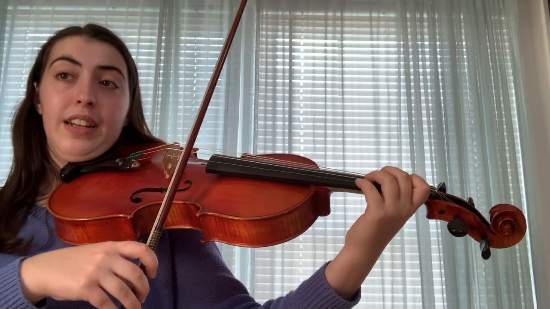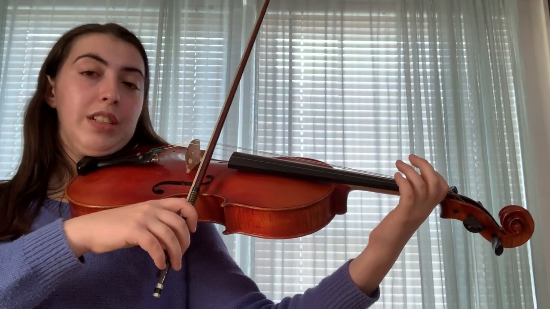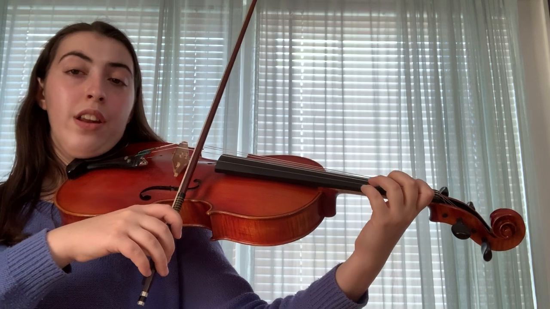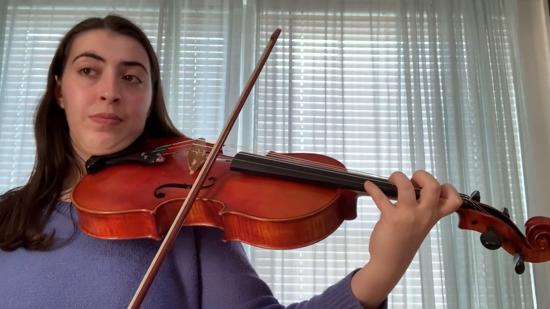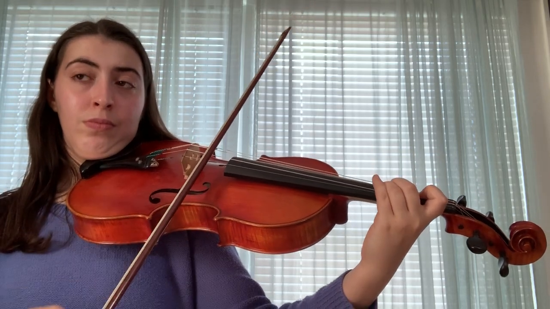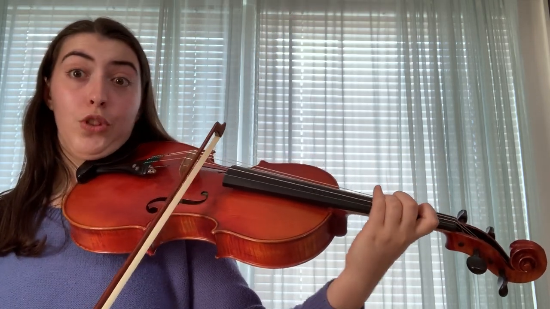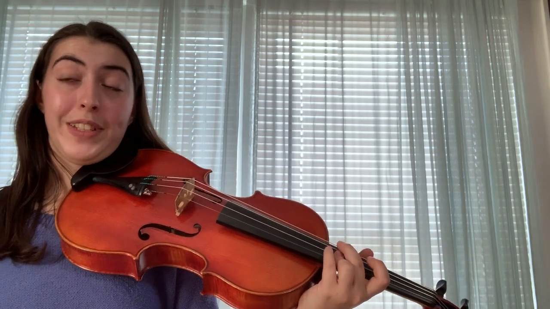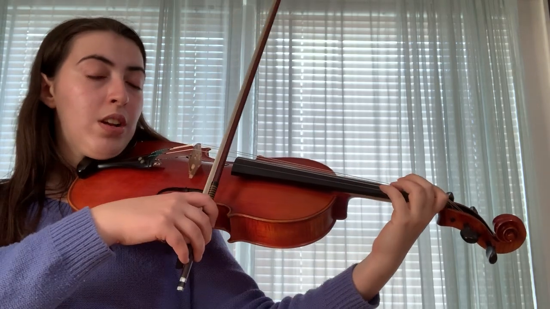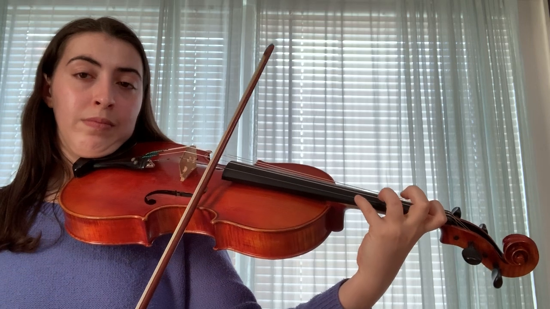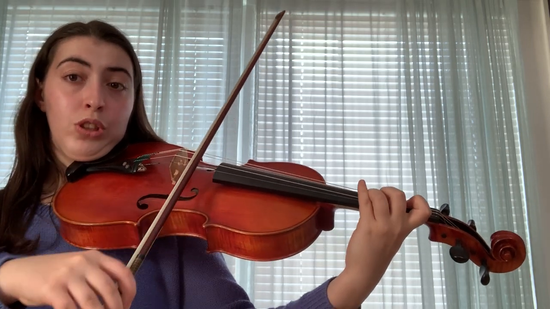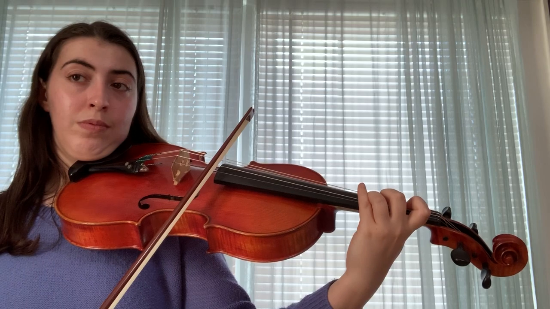Find that measure with the A in the middle of the second line. Starts down bow. 1, ready, play. Did you rock your bow? Did you hold that note for its entire value of 4 beats? Try it one more time. 1, ready, play. 2, 3. Awesome. Let's start at the beginning.